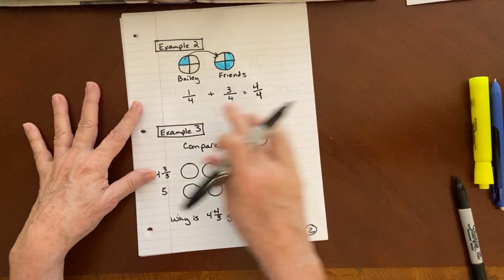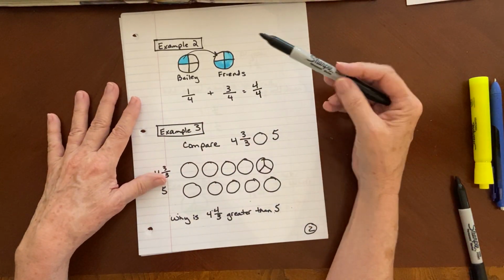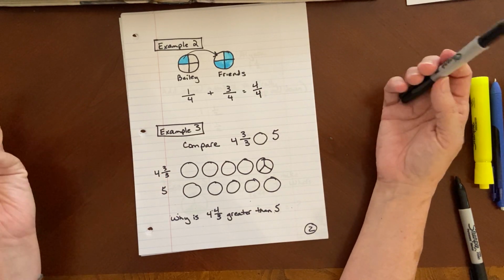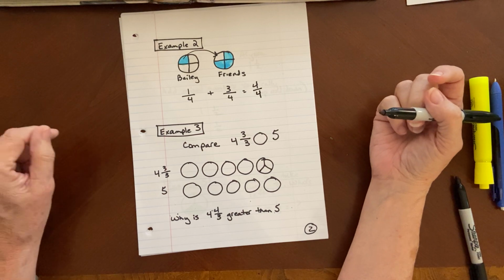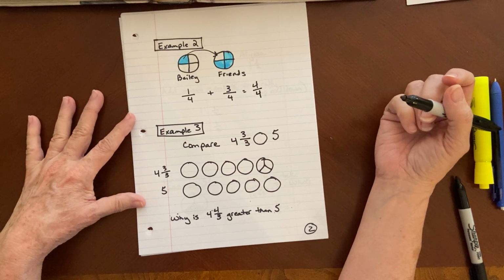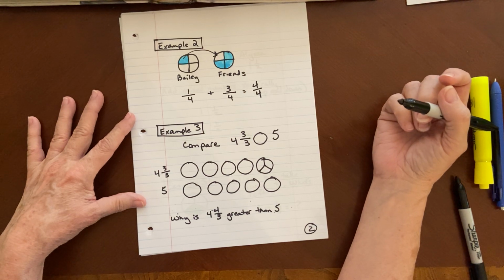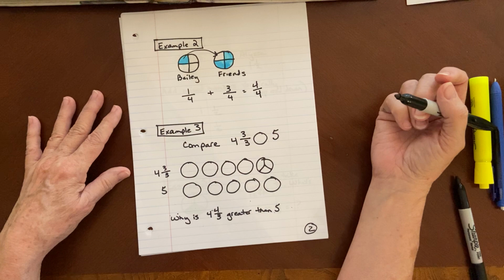So remember, when you're adding fractions, you just add the numerators. You don't add the denominators. So 1/4 plus 3/4 is 4/4. So they ate 1 pizza, and then they basically had 1 pizza that was cut up into 4 pieces left over, didn't they? Make sense?